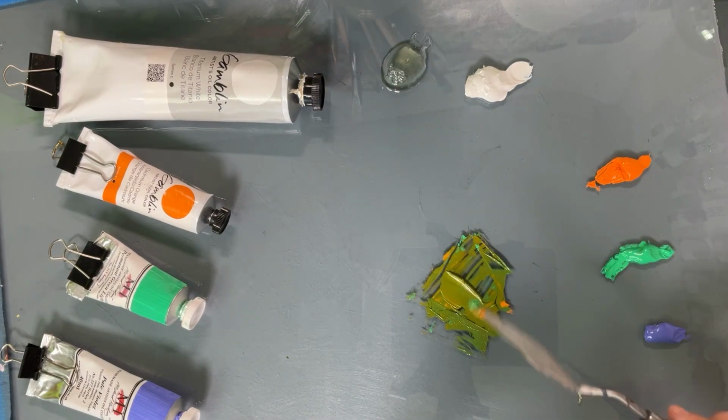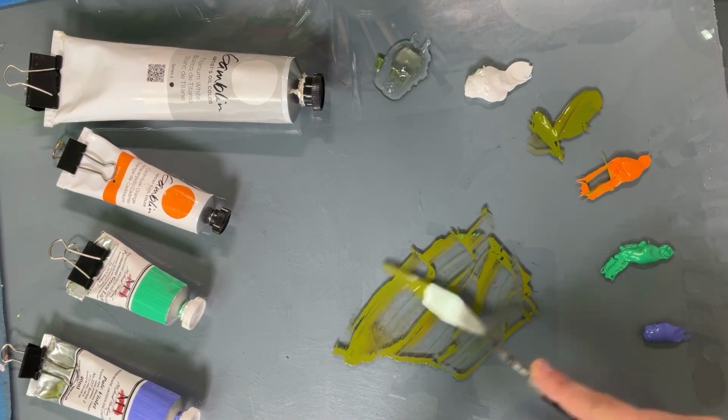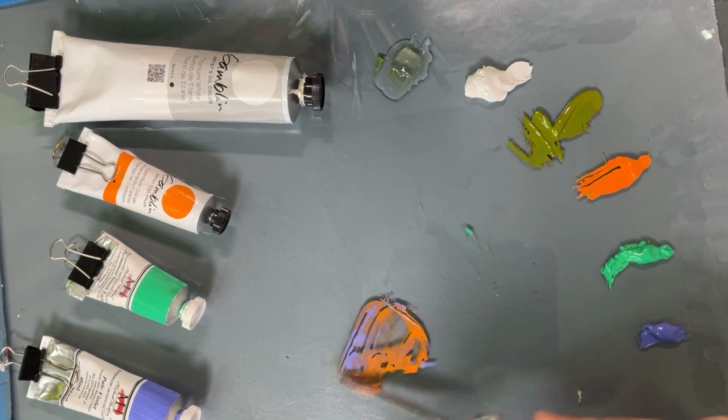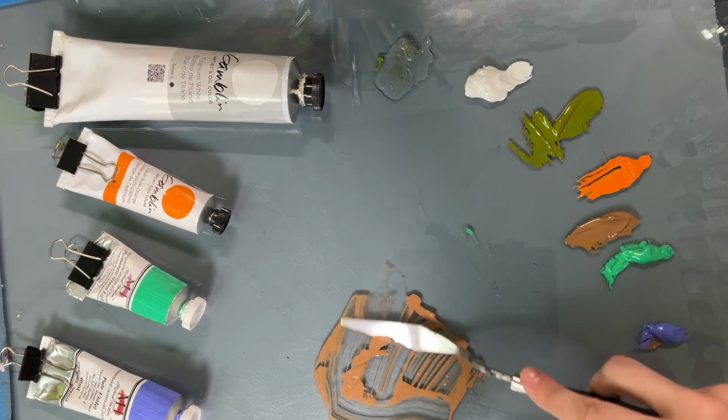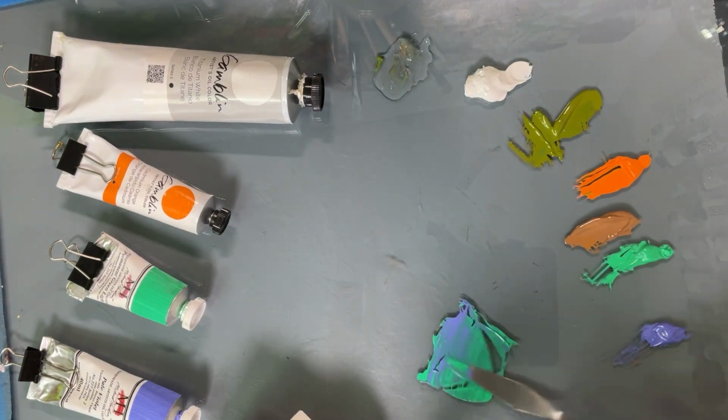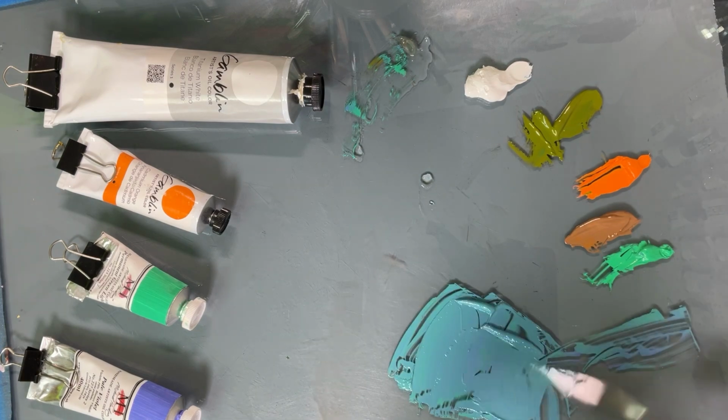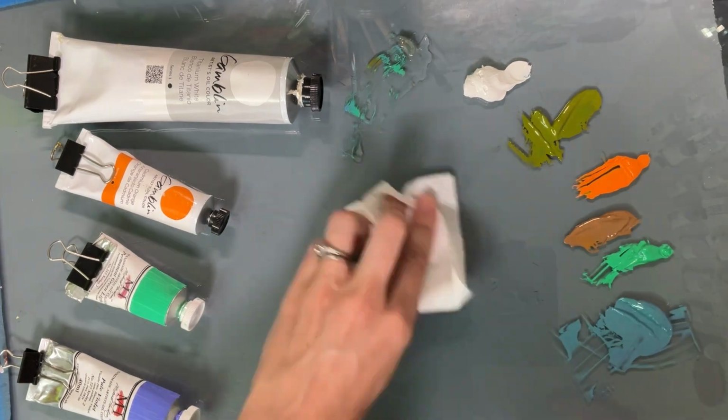You can see here, by mixing the two secondaries that straddle the primary, I'm mixing what is an approximate primary, and obviously these are much more muted than the secondaries, the pigment straight from the tube, but we're going to jump into the color wheel and I'm going to show you how contextual all of the different colors are relative to each other.